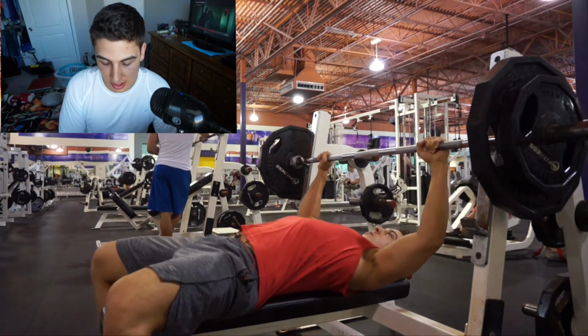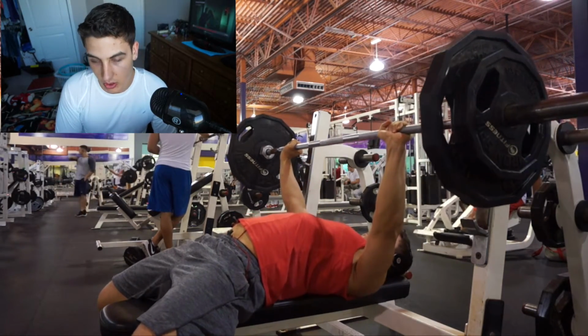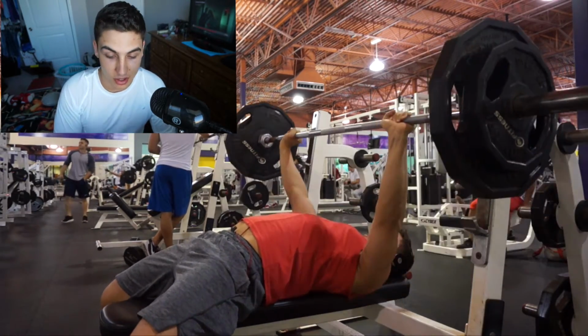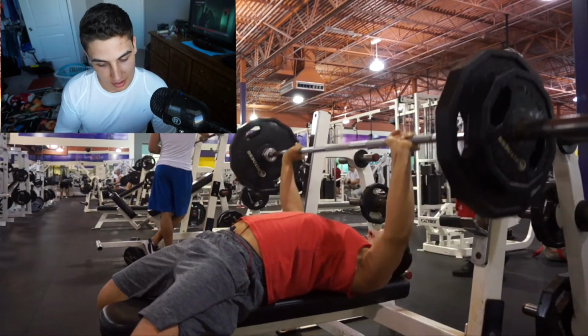I remember when I first hit this in actual high school, I hit it for 4 reps my senior year, and I was so stoked. Like 185, when you get there, that 225. Those are good times. So yeah, this was a good deload.